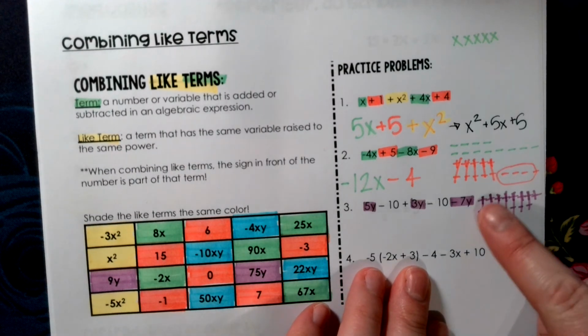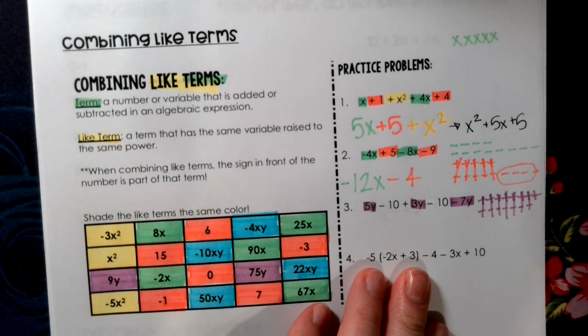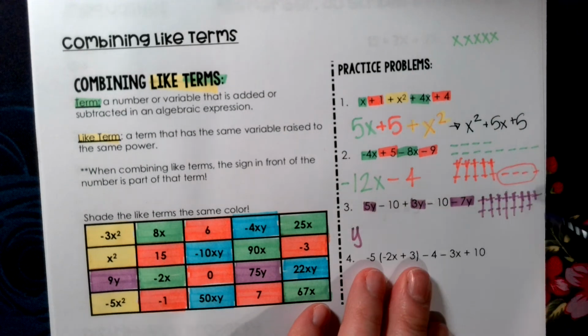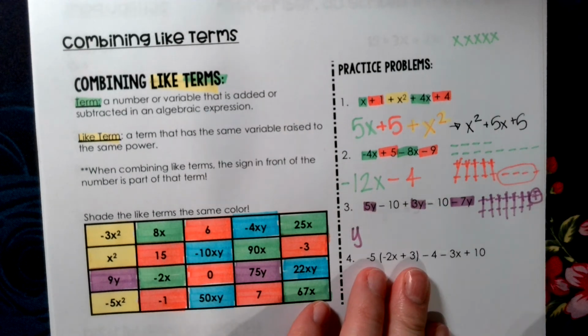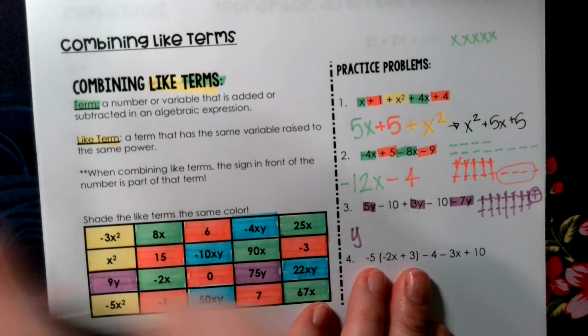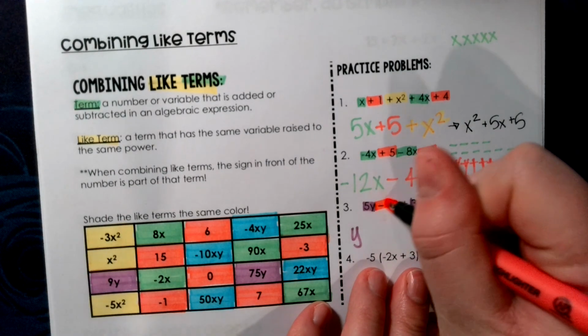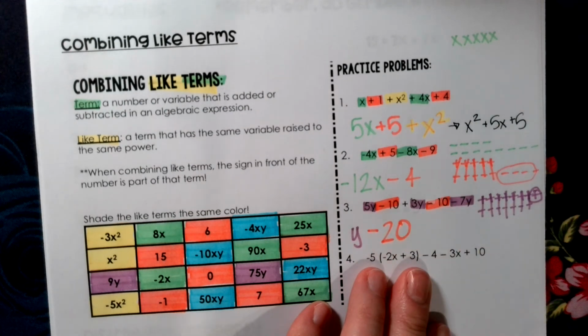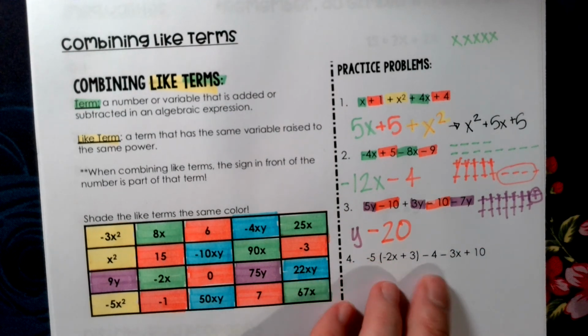So if you did your pluses and your minuses, you would see that you're left with a positive 1y or just y. You don't have to write the 1 in front of it. Lazy math people aren't going to do that for you. Then if you combine your negative 10 and your other negative 10, that's going to give you a total of negative 20. So here you would get y minus 20.